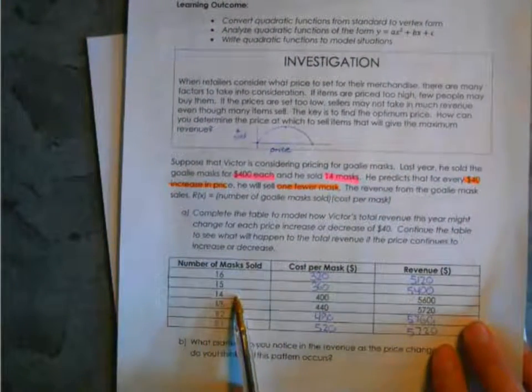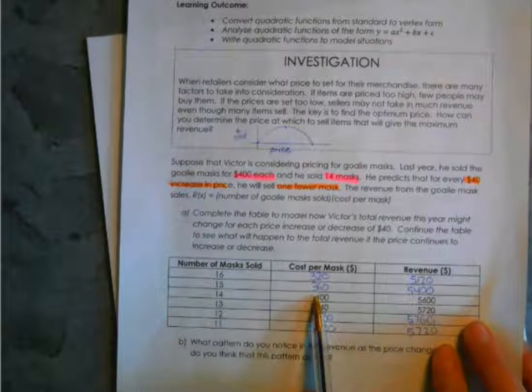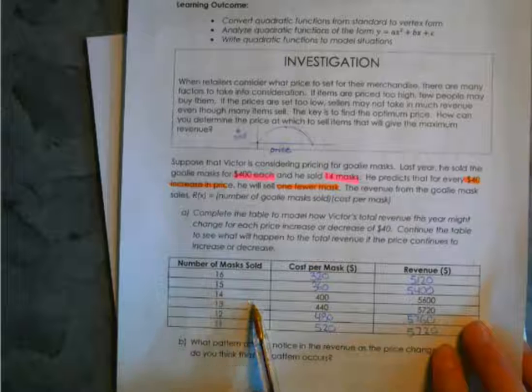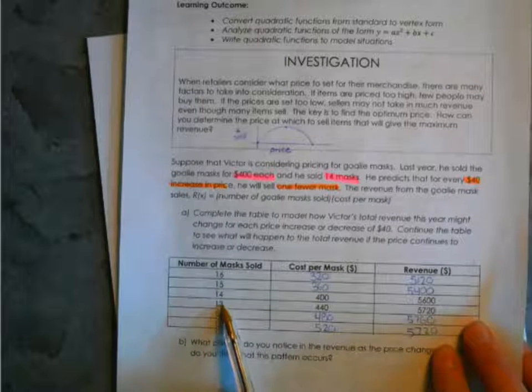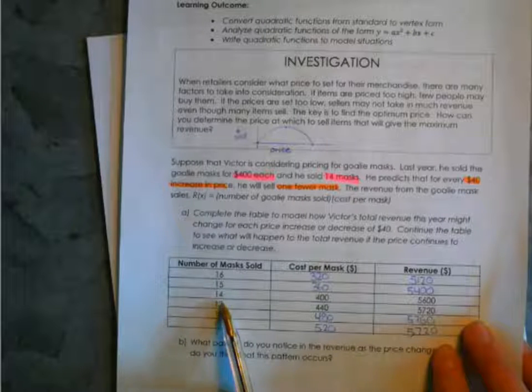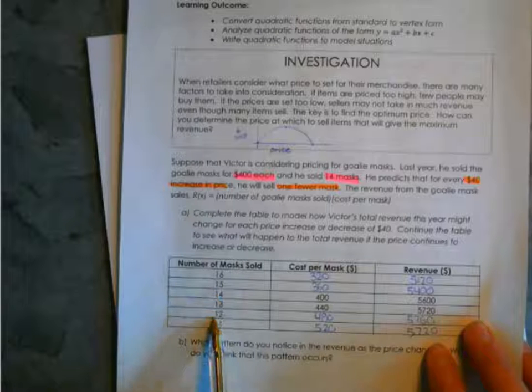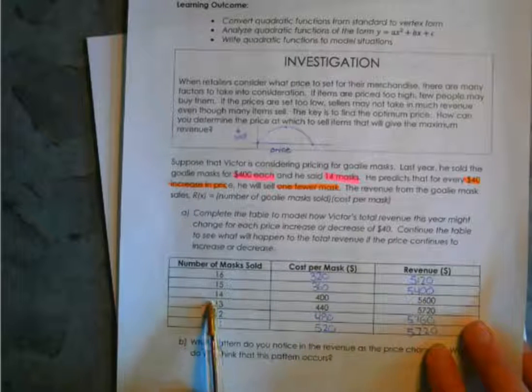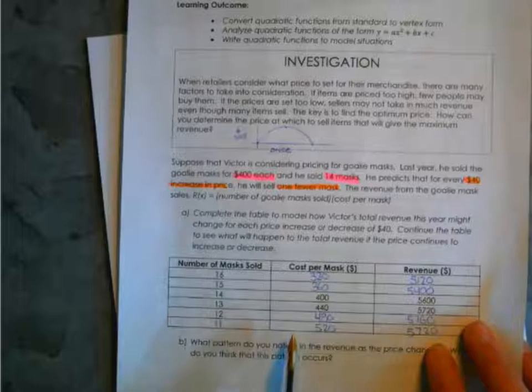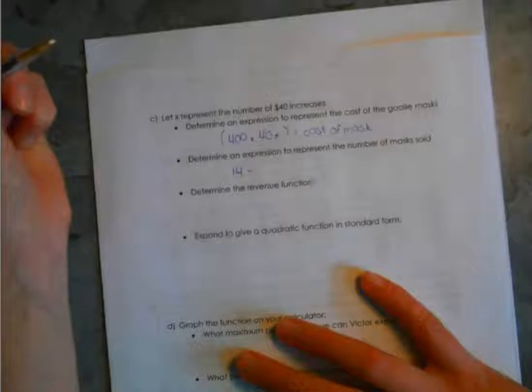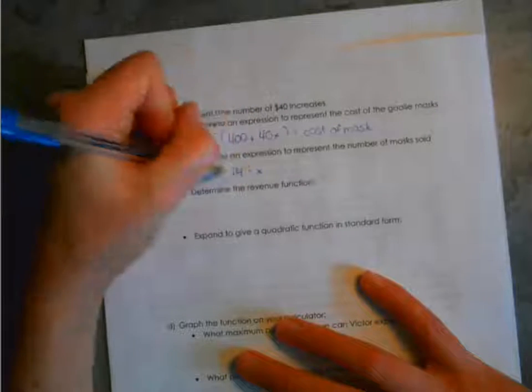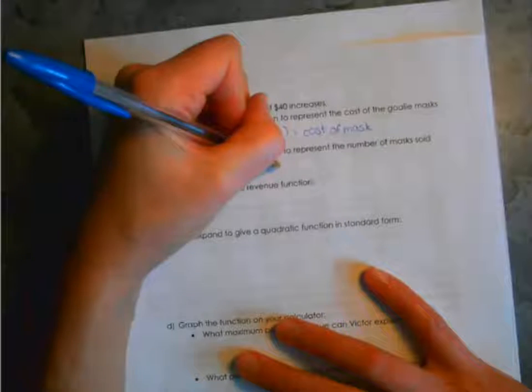So basically what we're going to see is, for example, here we had 14 selling at 400. When we increase by 1, so when our x value is 1, then what happens to the number sold? Well, it's 14 minus 1, right? Which is our number of cost increases. If we go to 2 increases, then our number sold is 12, which is 14 minus 2, which is the number of increases in price that we've seen. So our relationship is basically 14 minus the number of increases that we've seen, which is x. So we can say 14 minus x is equal to the number sold.